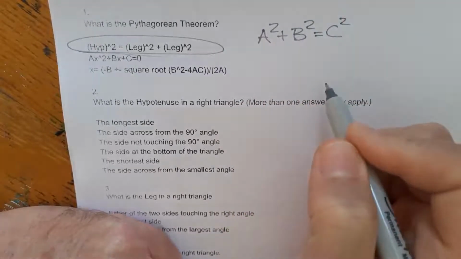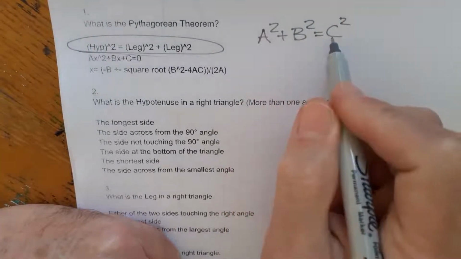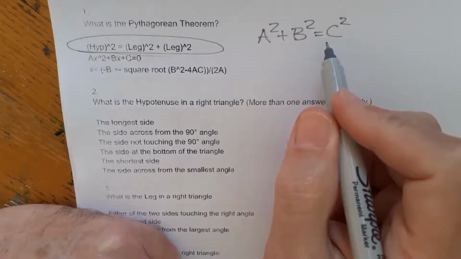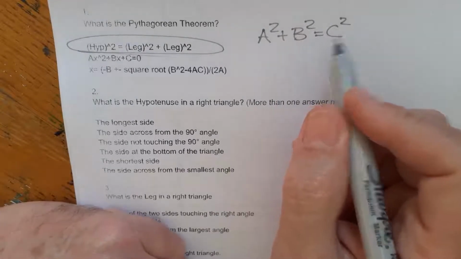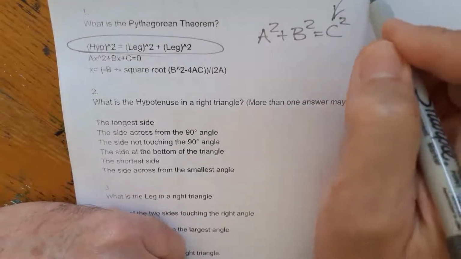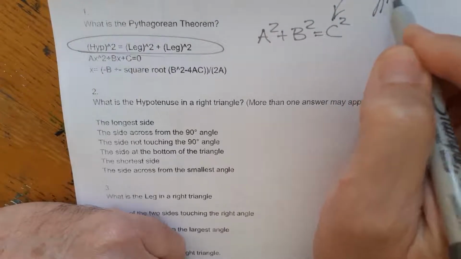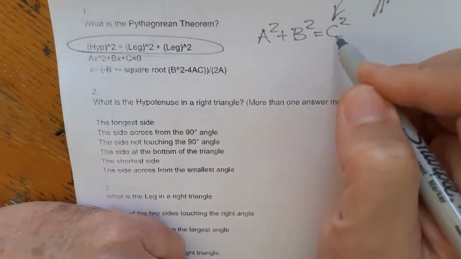It's a double-edged sword for me. I don't like it one way. I like it because students can remember it. It's sticky. They do remember it. What do you think the most common mistake is? They forget that C has to be the hypotenuse.